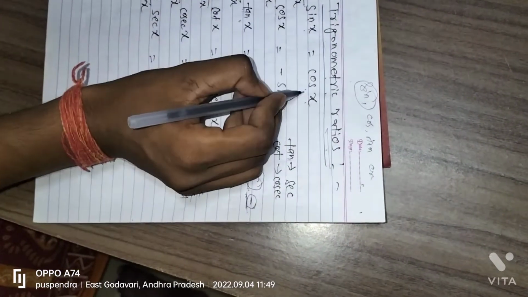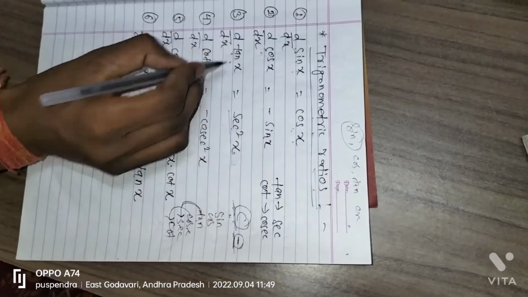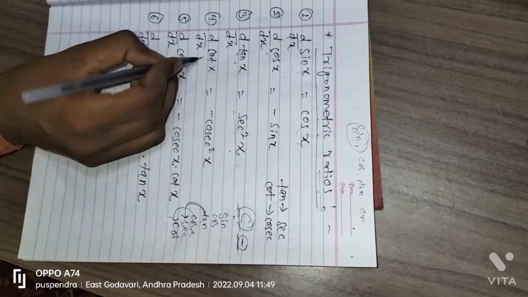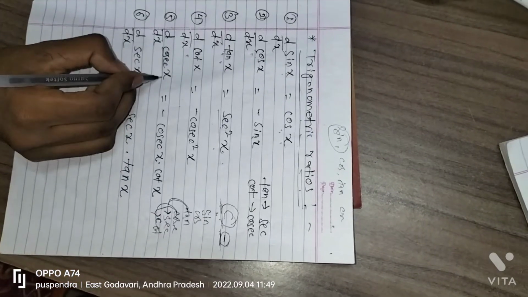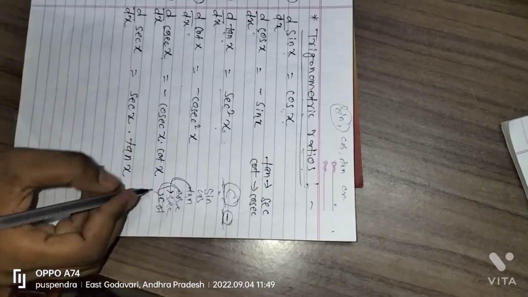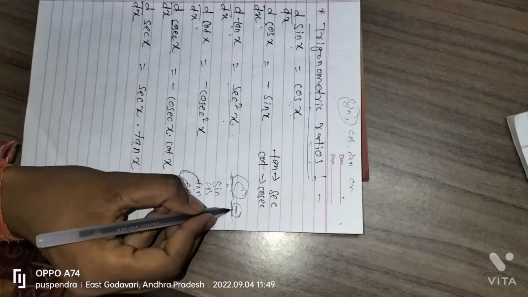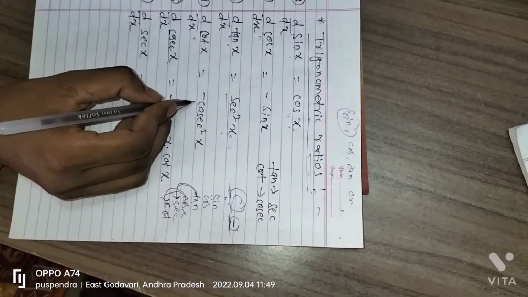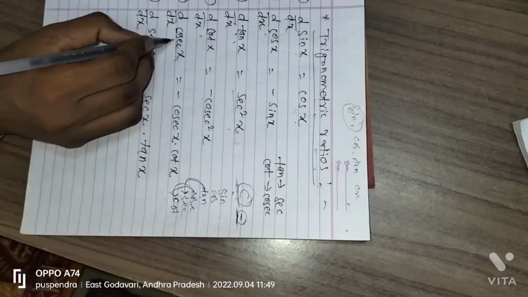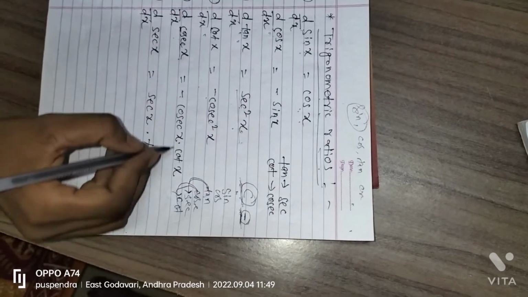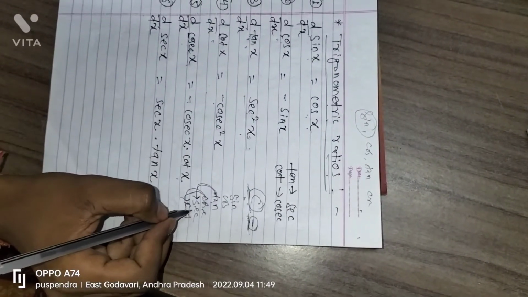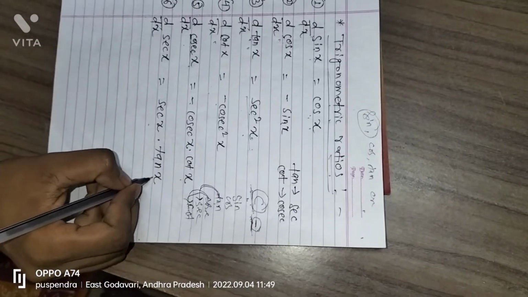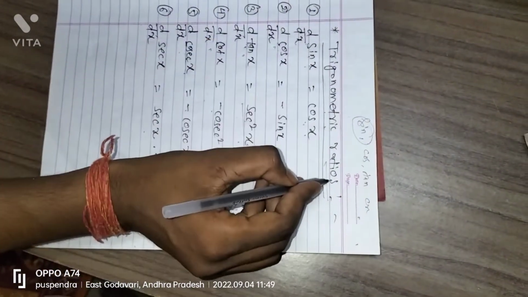Now the derivative of sine is cos, cos is minus sine, tan is sec square x, and cot is minus cosec square x. Cosec x has c, so what will we use? Minus. Cosec means minus cosec x into cot x. Same for sec, it is sec x into tan x. Understood about the trigonometric ratio?